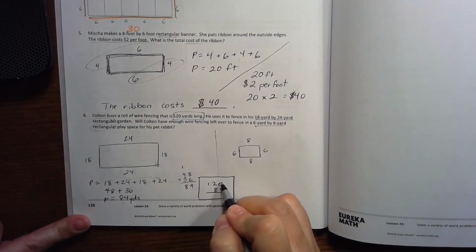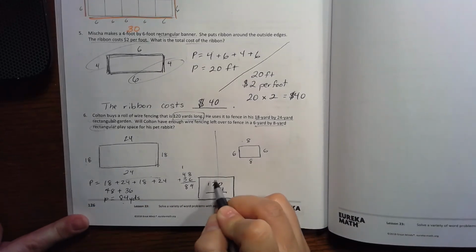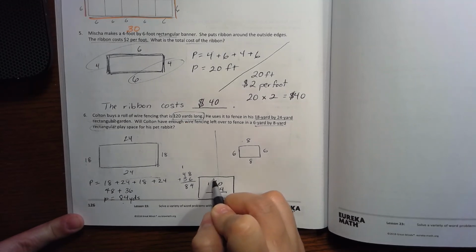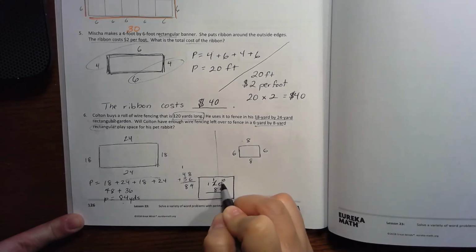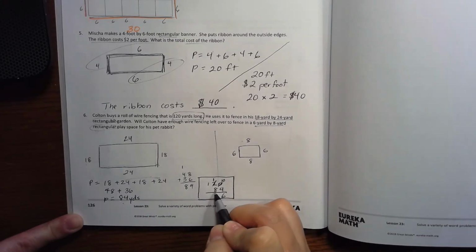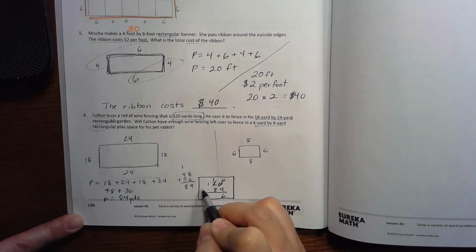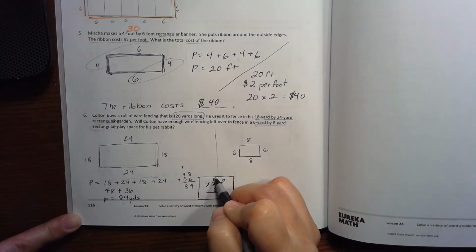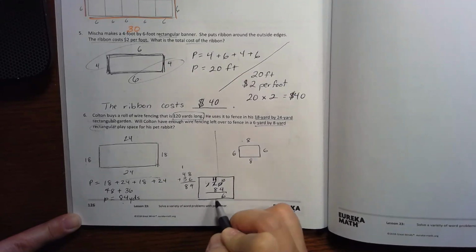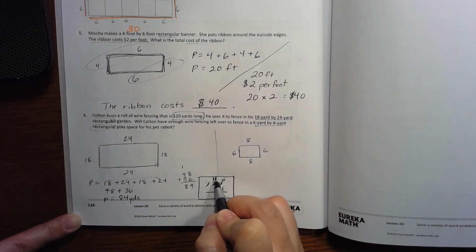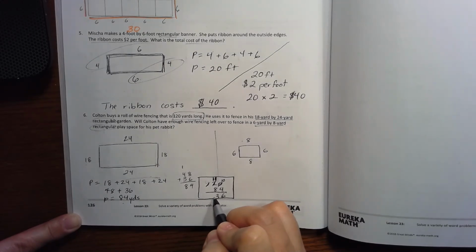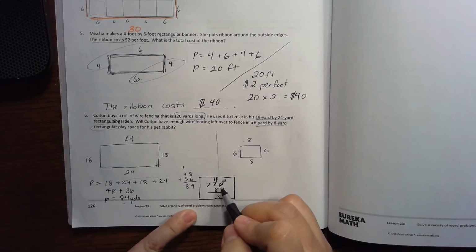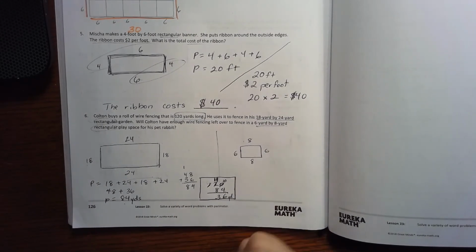You cannot do 4 from 0, so we have to borrow from the tens. Leave 1 ten behind and take 1 over here. So we have 6. 1 minus 8 can't be done either. So we would, in theory, be taking it from here, leave nothing here, and when we add 10 to 1, we get 11. So 11 minus 8 is 3. Okay, so he's left with 36 yards of wire.